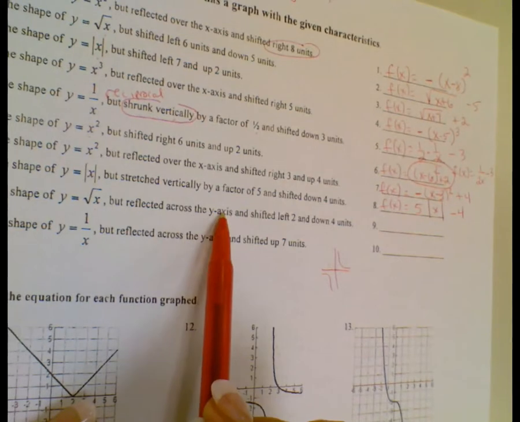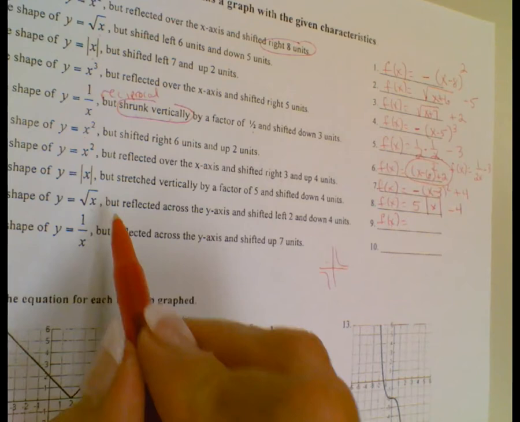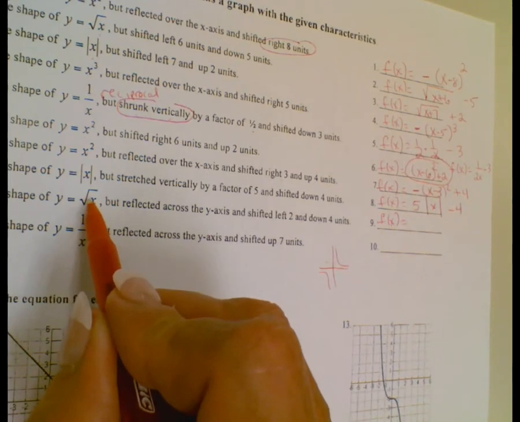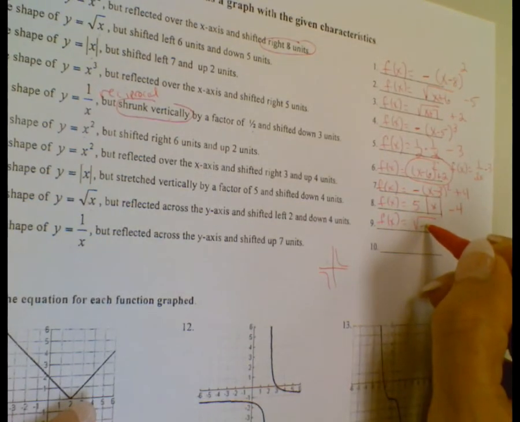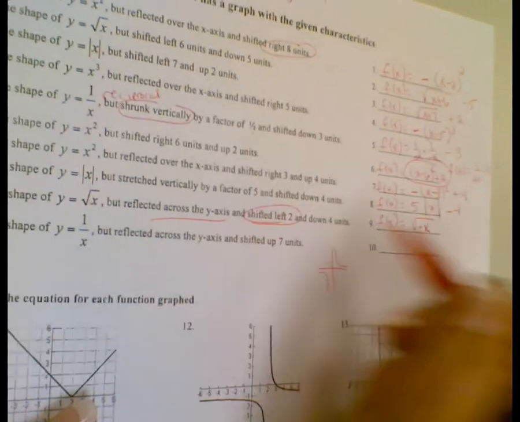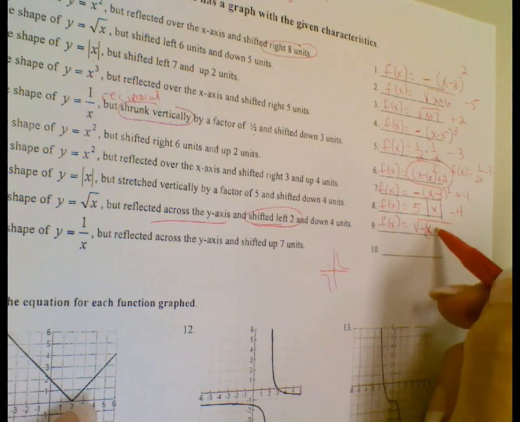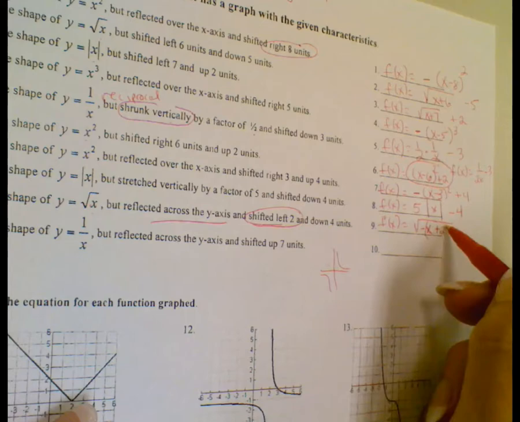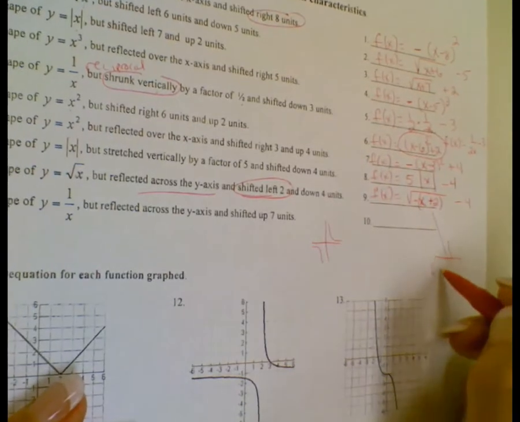9, square root function. Reflected across the y-axis. Now this, you have to be careful here. If it's reflected over the y-axis, the negative goes on the inside in front of the x. So it becomes the coefficient like this. But here's the tricky part. Shifted left 2. Now, you can't put a plus 2 as long as you put parentheses. And then down 4. Now, if you would have distributed the negative, it would look like this.